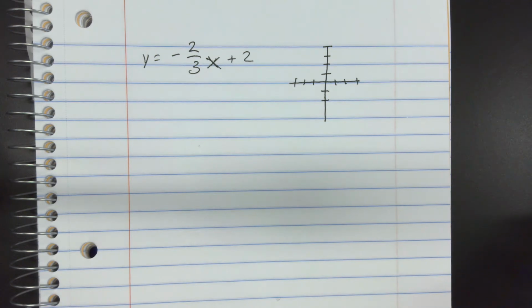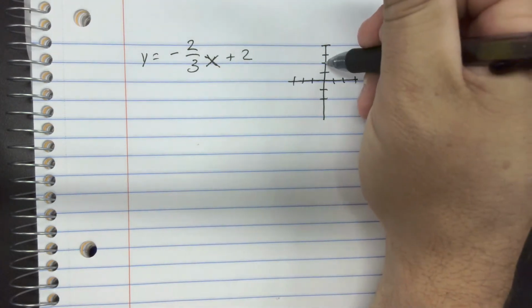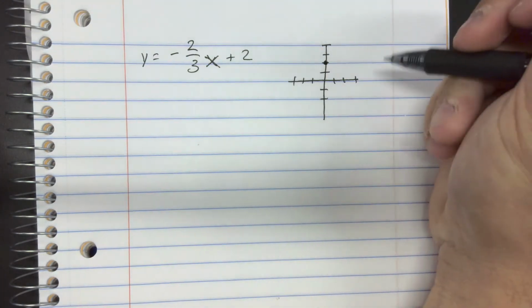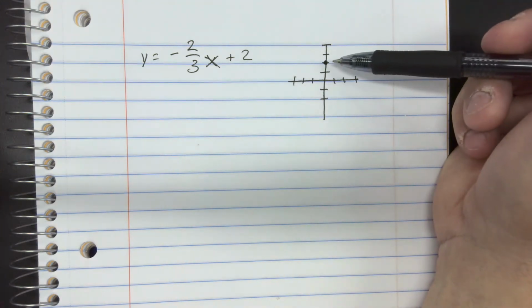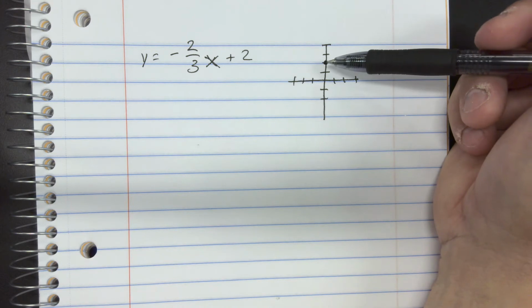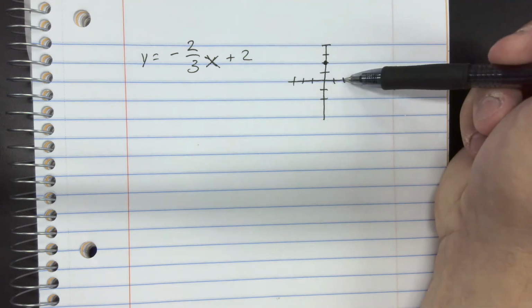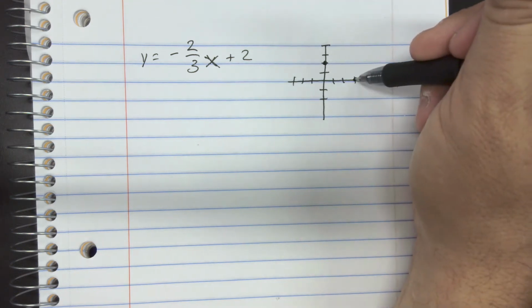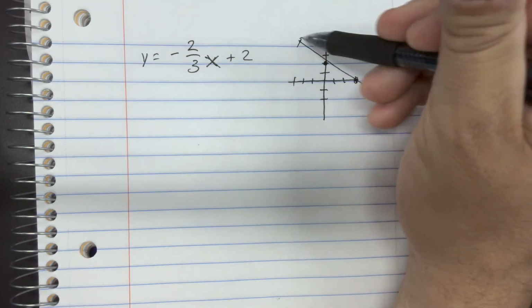Nothing changes. So here we go. Our y-intercept is positive 2, so we're going to put a dot here. From there, we're going to plot our slope. Our slope is negative 2/3. If your slope is negative, you're going to go down 2 and then right 3. And there's your line.